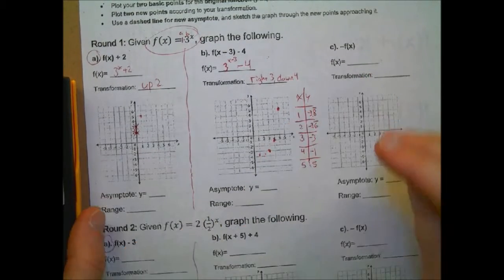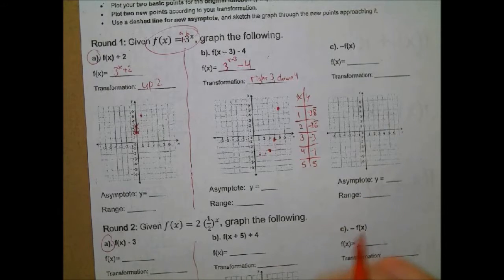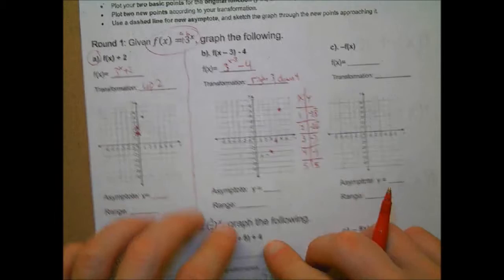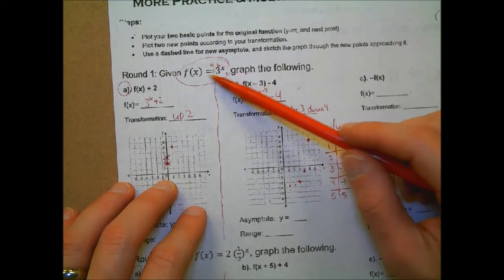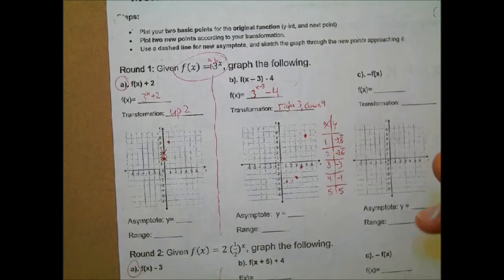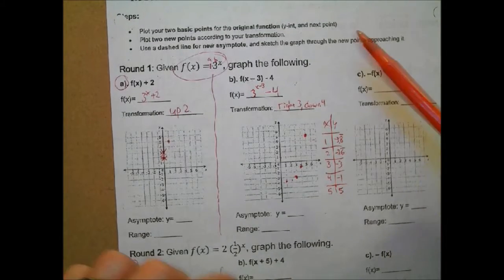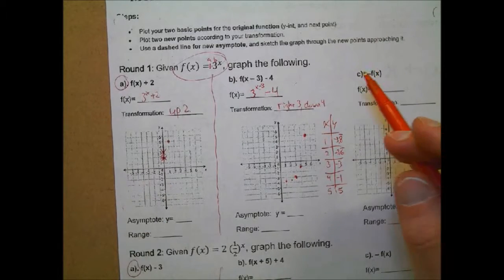Now, one other thing I want to graph on here, I want to graph my asymptote. Okay. Where is our asymptote normally for the normal parent function here of 3 to the x? Where would the asymptote be normally? At y equals 0. Exactly right. But if we shift it right 3, is that going to affect our horizontal line? If you move a horizontal line right 3, it doesn't move it, right?